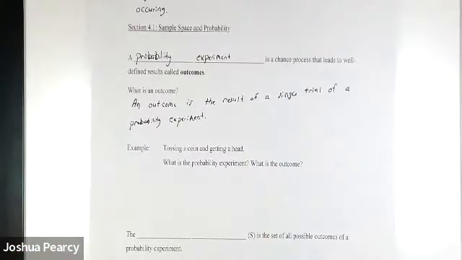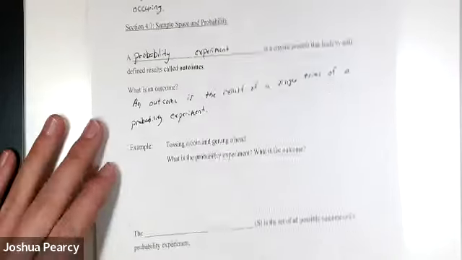So what in the world does that mean? Let's look at an example to illustrate. It says tossing a coin and getting a head. What is the probability experiment and what is the outcome? The probability experiment, by definition, is a chance process that leads to well-defined results called outcomes. So in this case, what are we doing to get some result? Tossing a coin. So tossing a coin is the probability experiment.